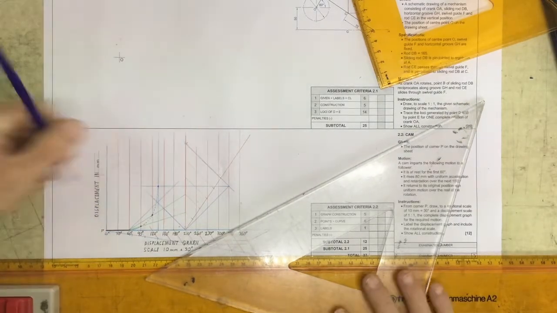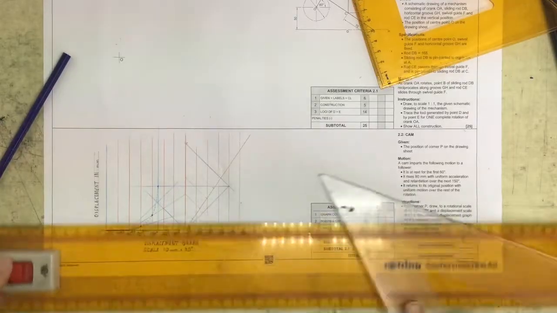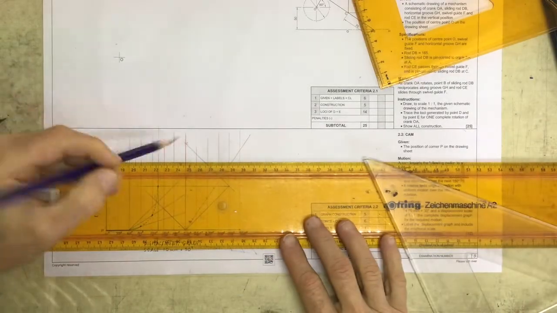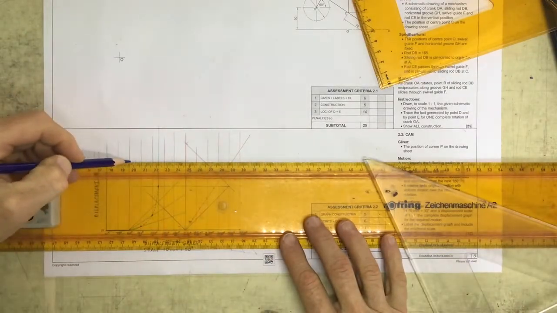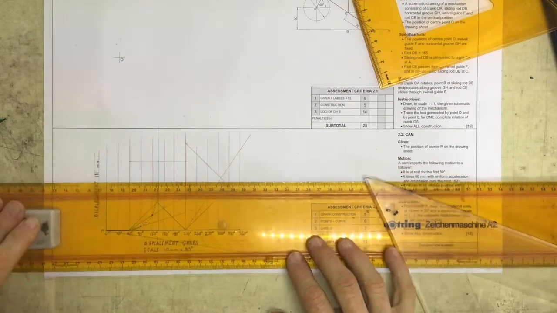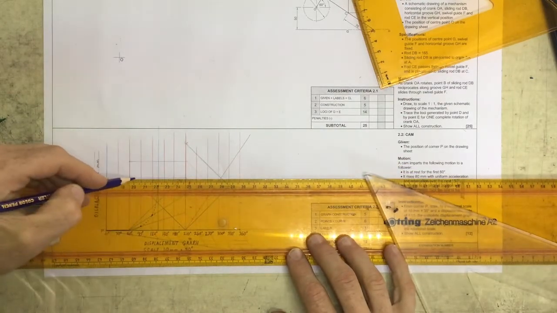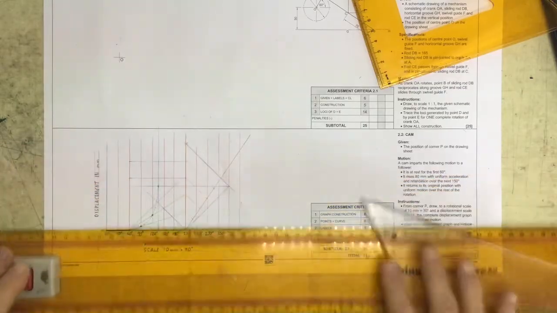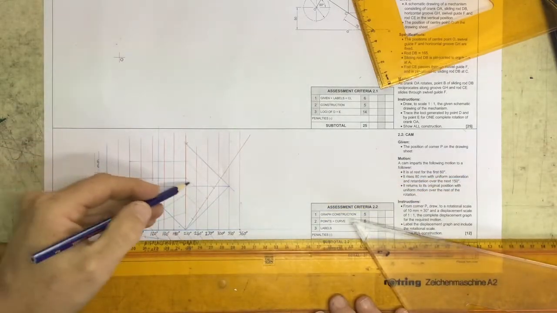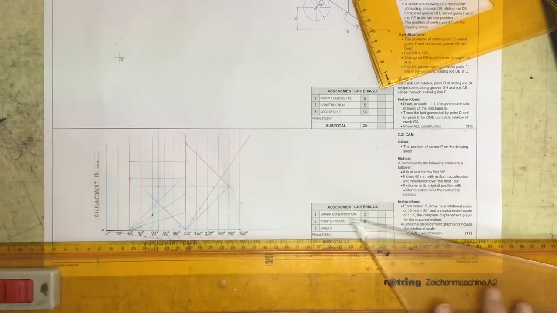And I'll need to find these points. I'm going to take a line coming across over here to there, and a line coming across from there to there. Okay, so those lines coming across to this line over here.